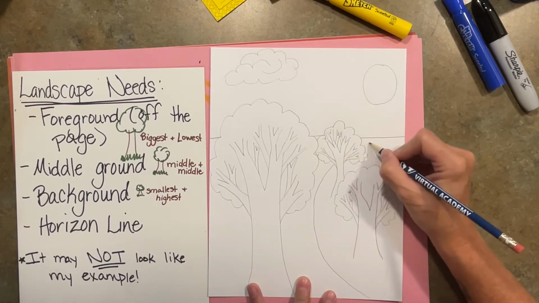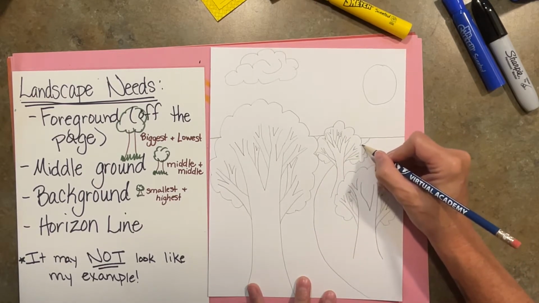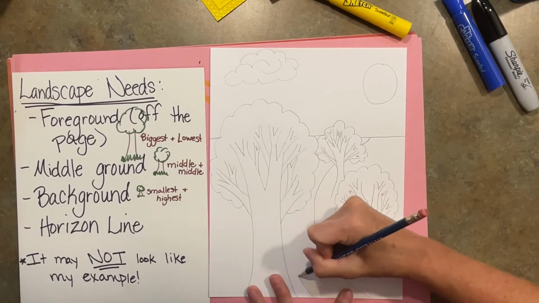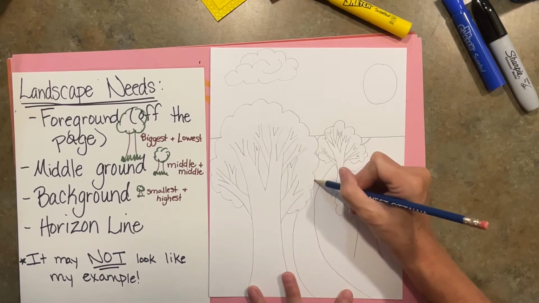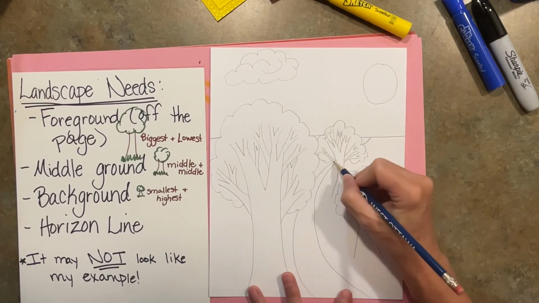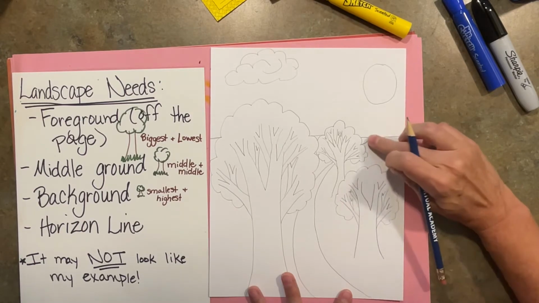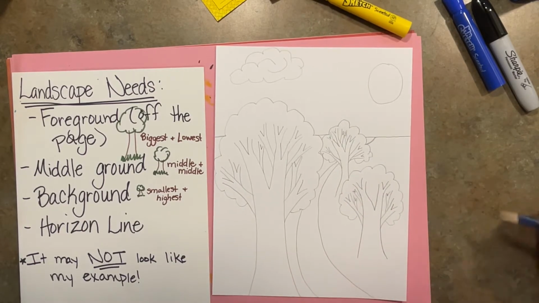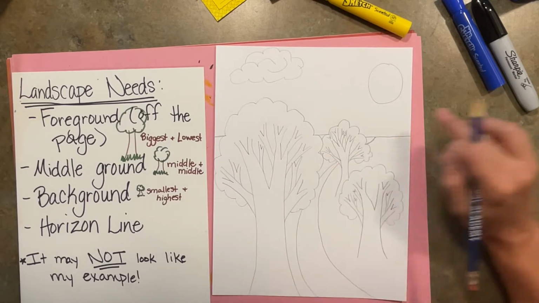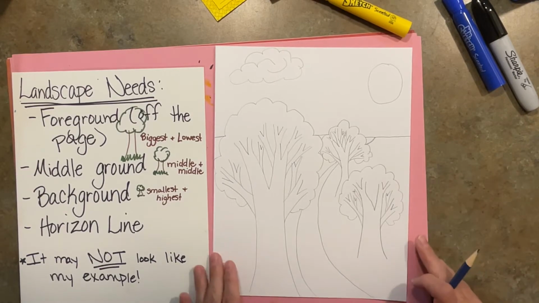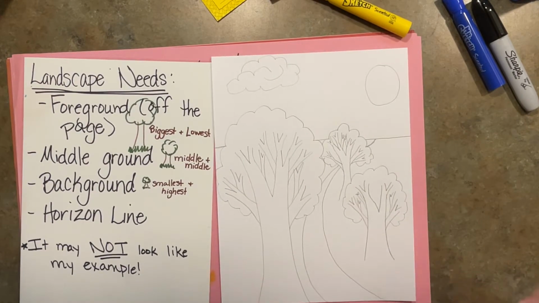But remember, the horizon line is the farthest point possible that you see. So the path is gonna get smaller as it goes off the page or goes close to the horizon line. I can't see where that path or that road is through the trees. So now I am going to Sharpie it and I'll tell you how I want it colored.